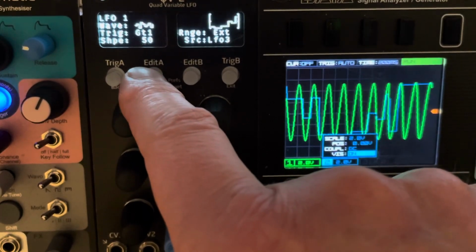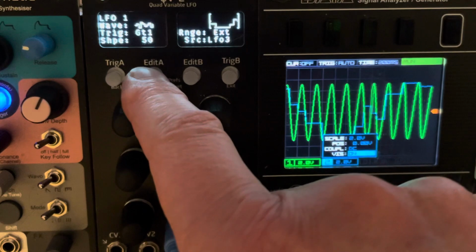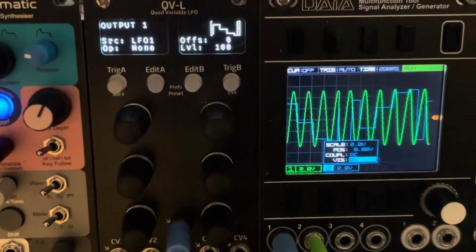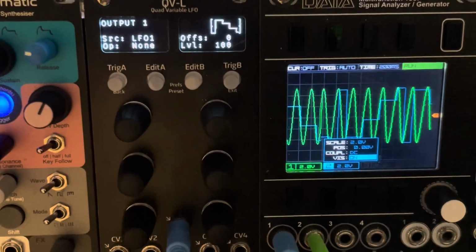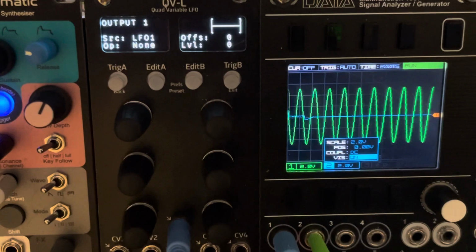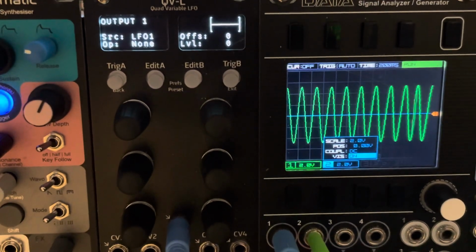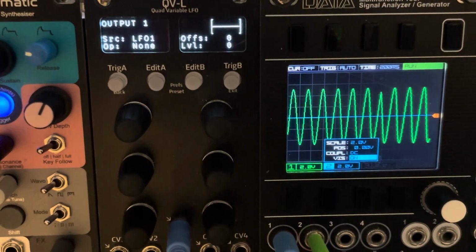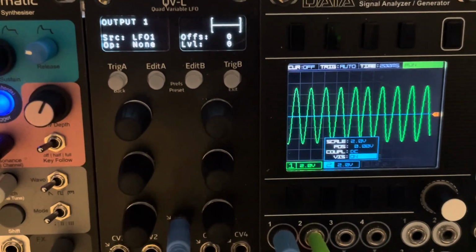LFO1, okay, source LFO3, range external, trigger gate 1, all good. Now output 1, what I can do, and I'm going to turn the sound on. All right, now the level is 0, meaning that it's attenuating the range of the sample and hold to be none. So it's just standard.